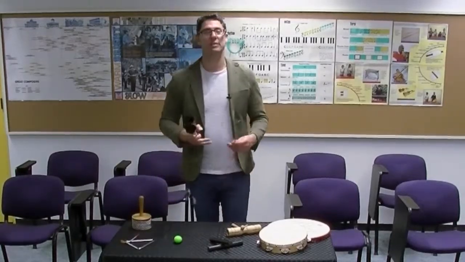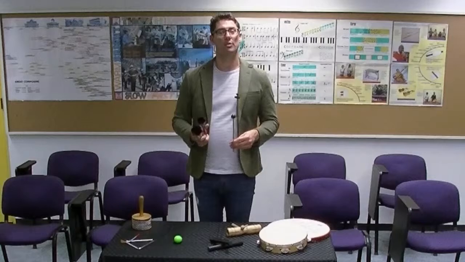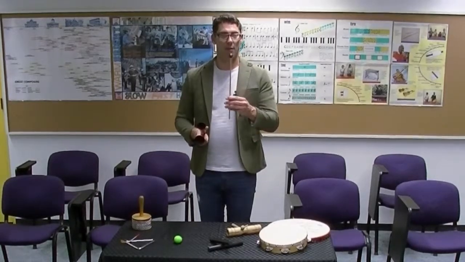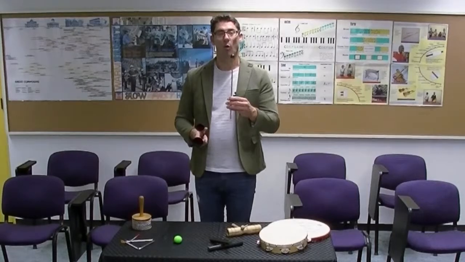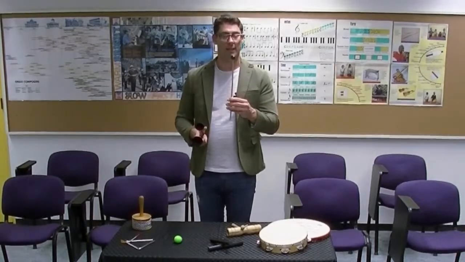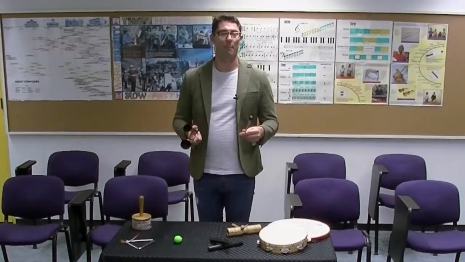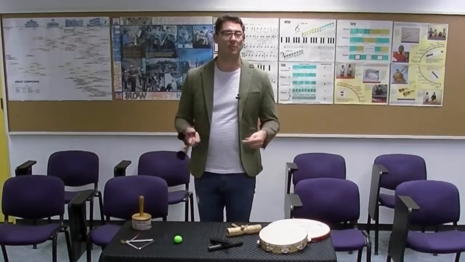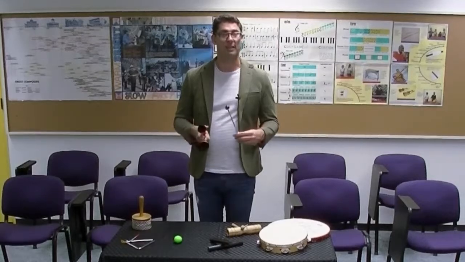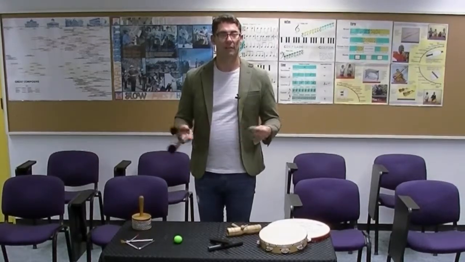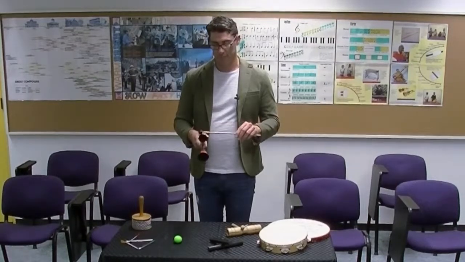We have some go-go bells here. Another common instrument in primary school is the cowbell. Generally, we play these instruments with either a rubber-headed mallet or a fabric-headed mallet. And the best way to figure out what mallet head to use is to perform the instrument, and if you enjoy the sound of it and if you think that it's suitable for the work you're about to perform, then it's the right mallet for you.